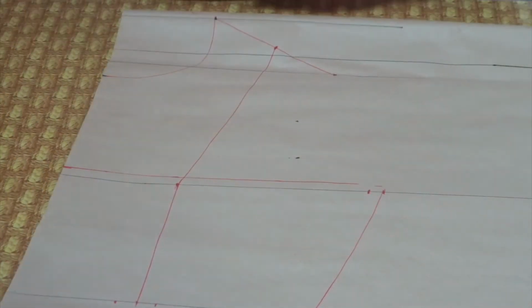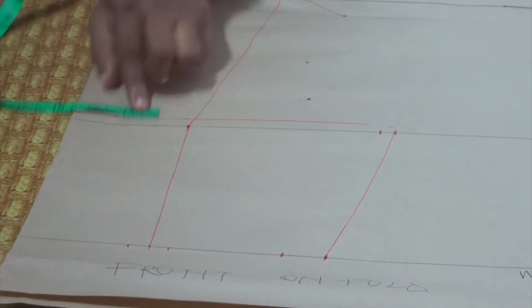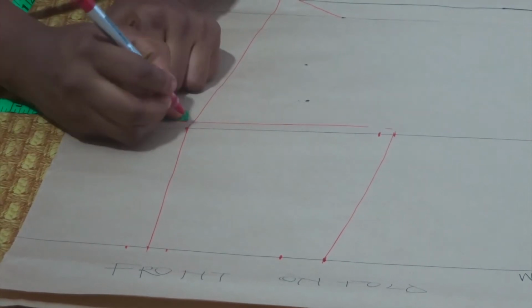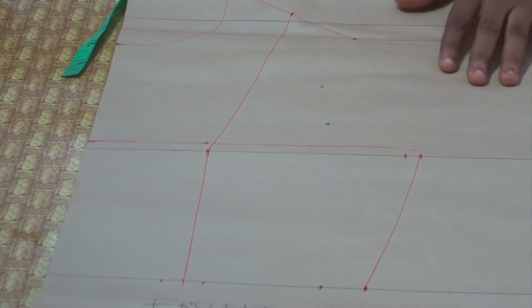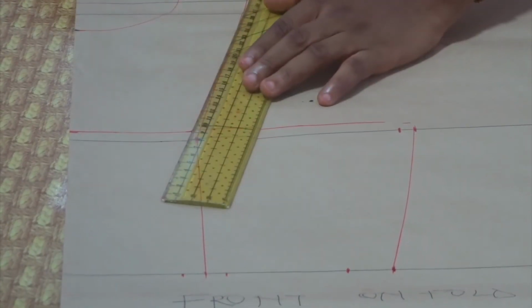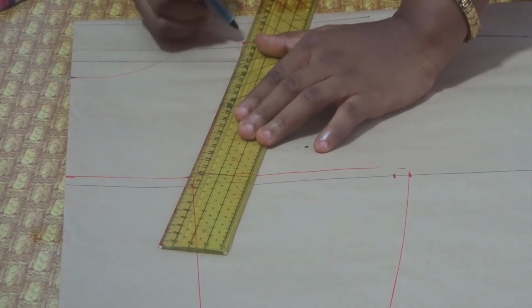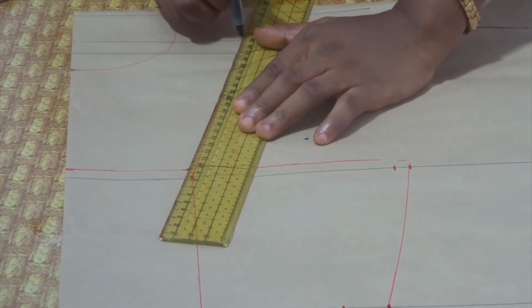Okay, so my 3.25 here. Come back here and mark it. Okay, meaning that our line needs to be withdrawn. This is our midline.